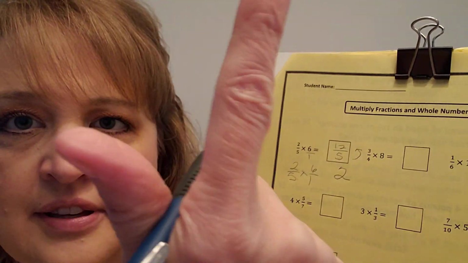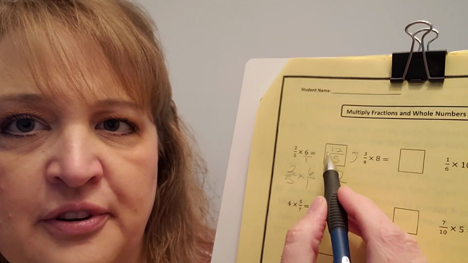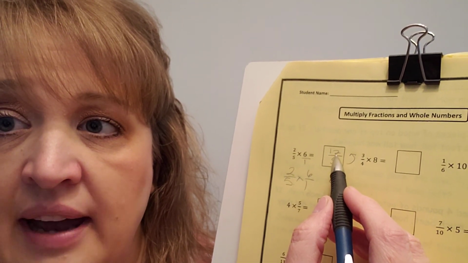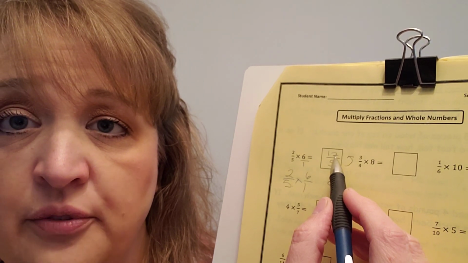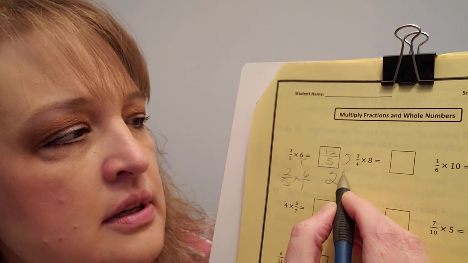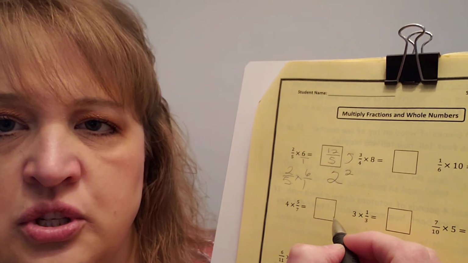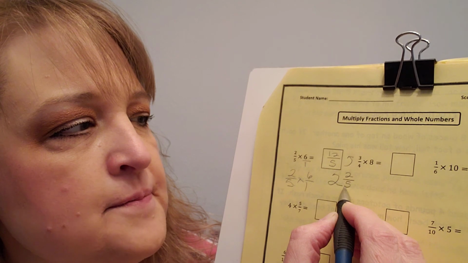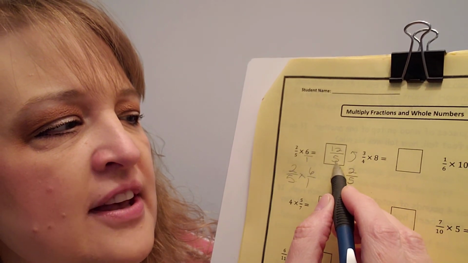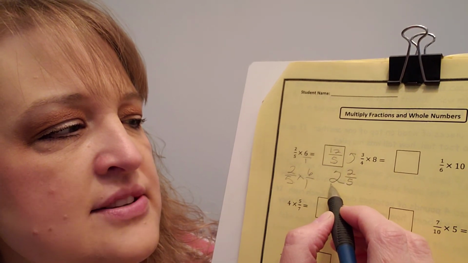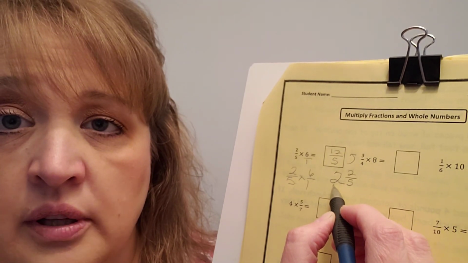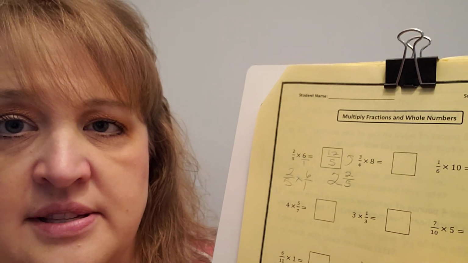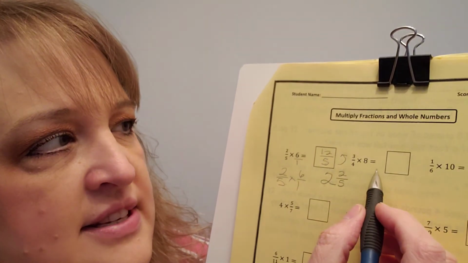Okay. Now, when I counted to 10, I said 5, 10. What's the difference between 10 and 12? Difference means subtract. So if I subtract 10 from 12, I get 2. So I'm going to put a 2 right there, and I'm not going to change the denominator. So 12/5 is the same as 2 whole pieces plus 2/5 of another piece. All right, let's move on to number 2.